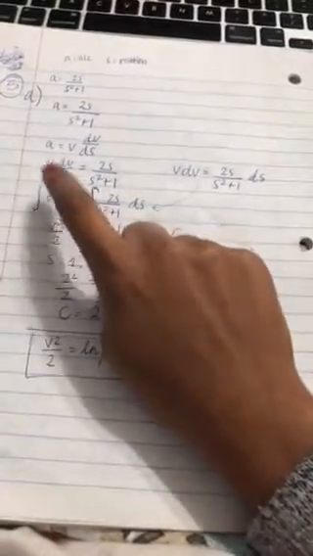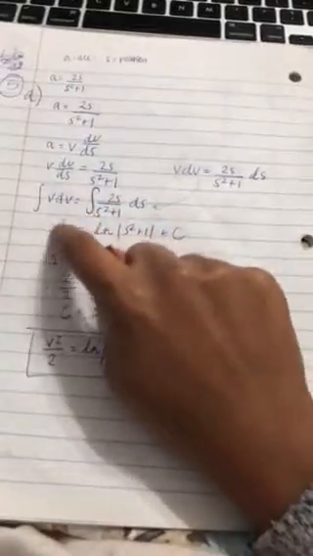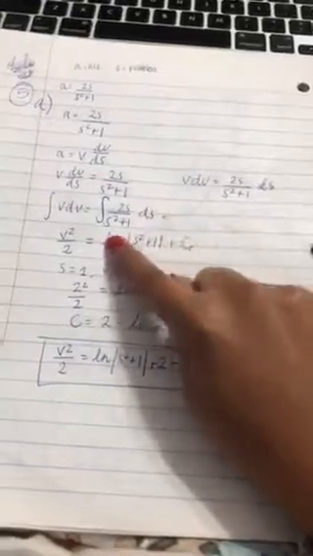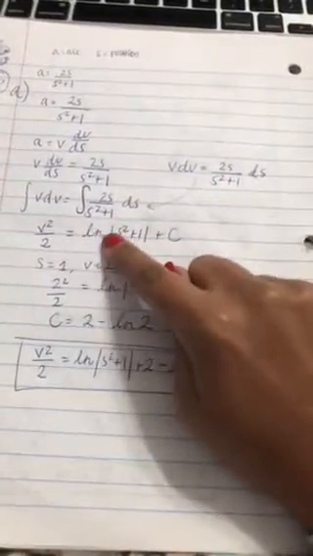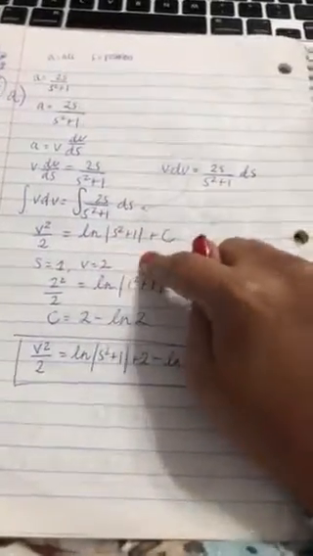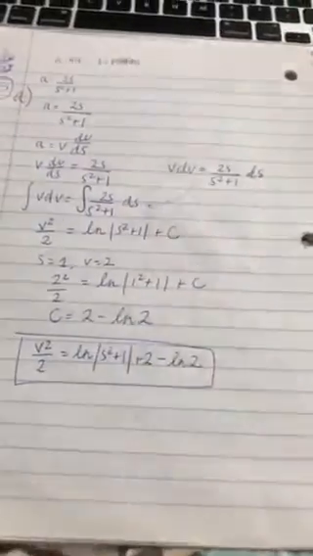And now you can antidifferentiate both sides in order to get just the v term and to get rid of the derivatives. So when you antidifferentiate this, you'll get v squared over 2, because it's v right here, so you're going to square it and add the same exponent to the bottom, is equal to, and then since it's the natural log, you're going to take the absolute value. So natural log of the absolute value of s squared plus 1. And then you have to remember your constant, plus c.